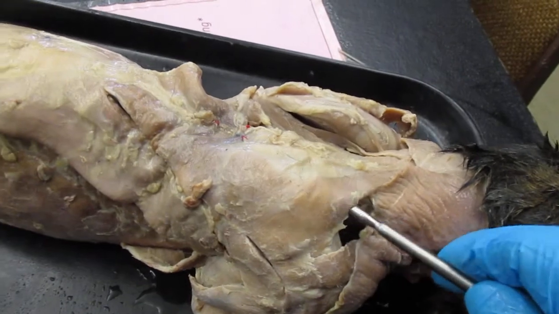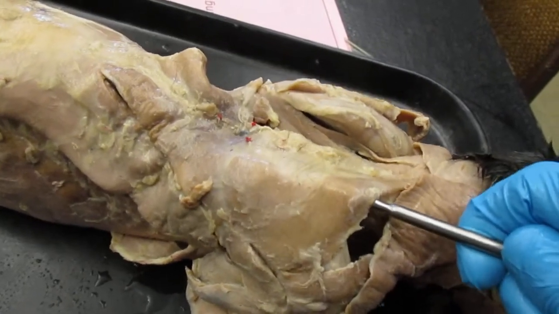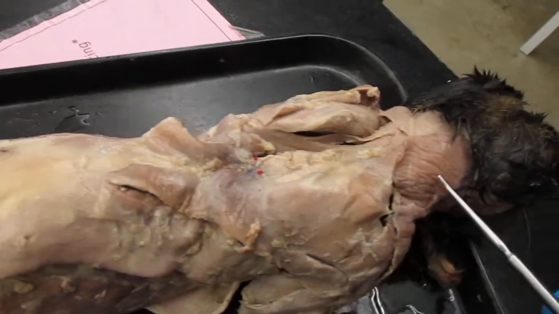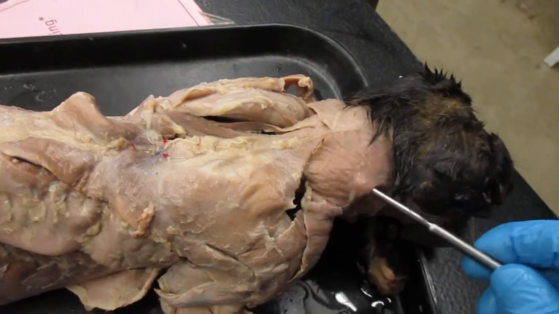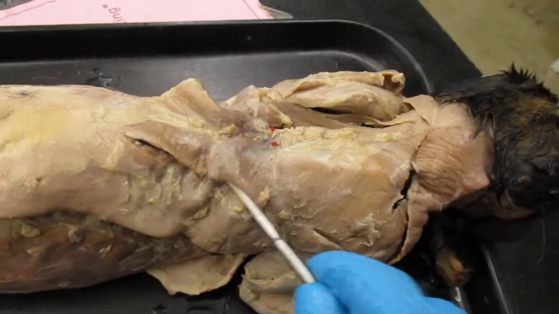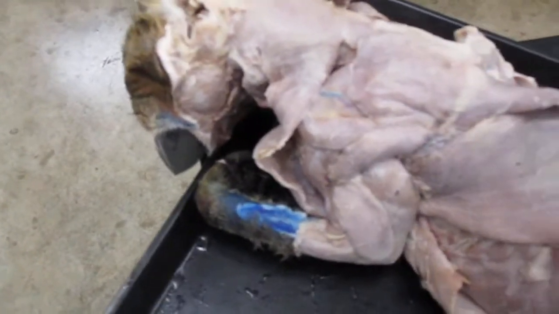Next, we have the acromial trapezius. And then spinal trapezius is right here. So, first we have the clavotrapezius. Next we have the acromial trapezius. And next we have the spinal trapezius. I want to show you on this cat. So, we can see these trapezius muscles again.